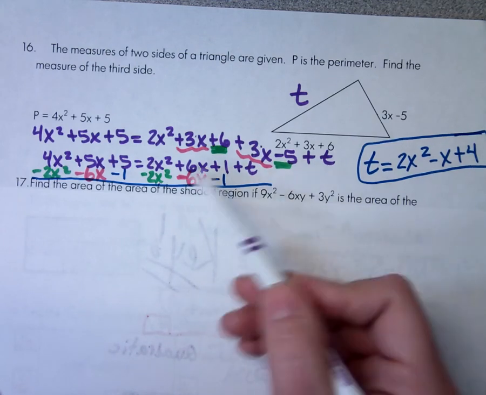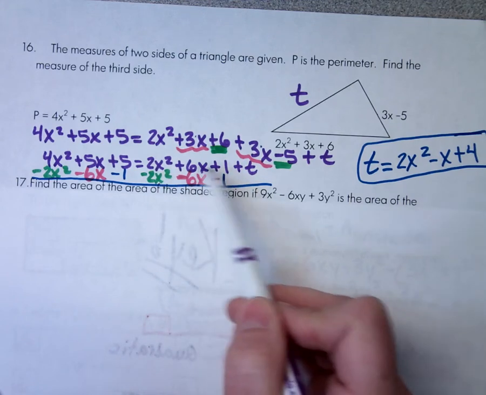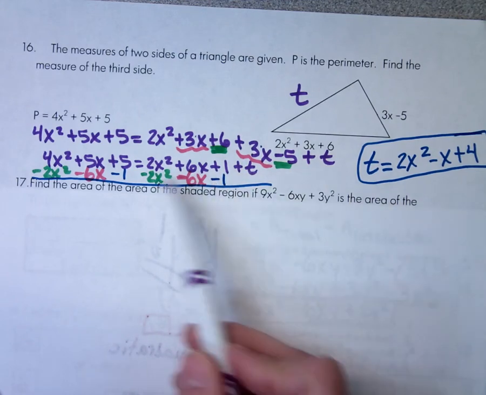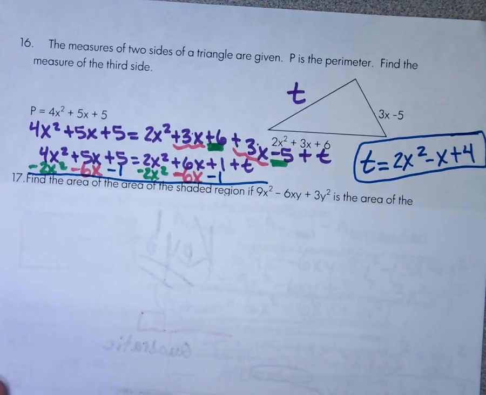I know if I want to get t by itself, I need to get rid of all of this. And so I get rid of all of that by either adding or subtracting. And what I do to one side, I have to do to the other. And I did get rid of more than one thing at one time. And this is my final answer.